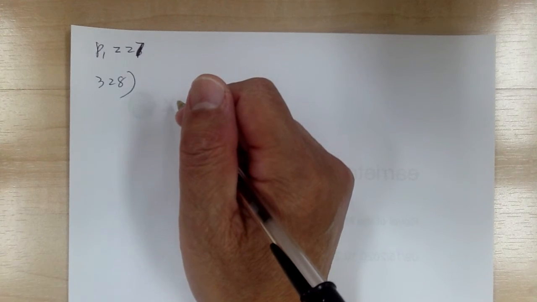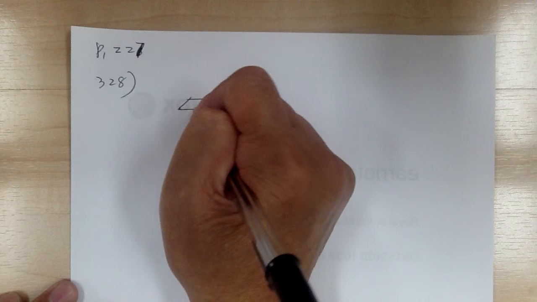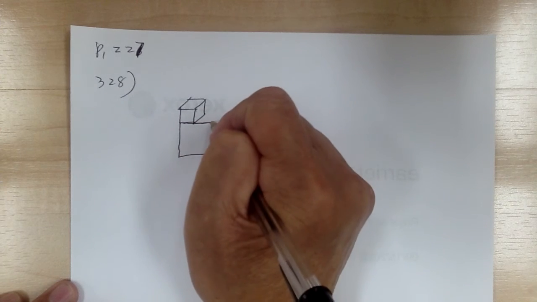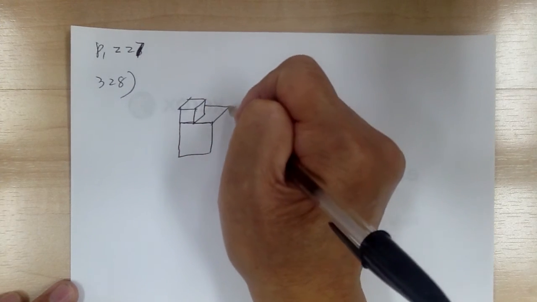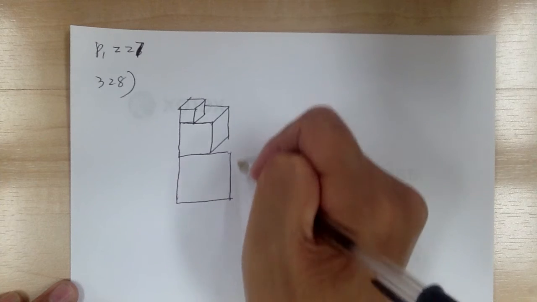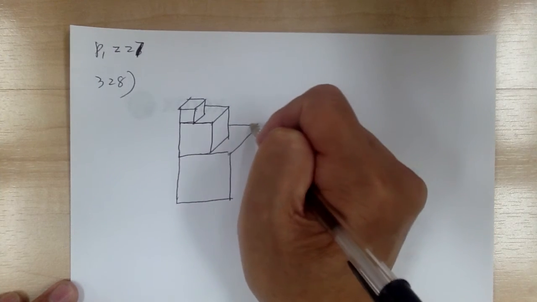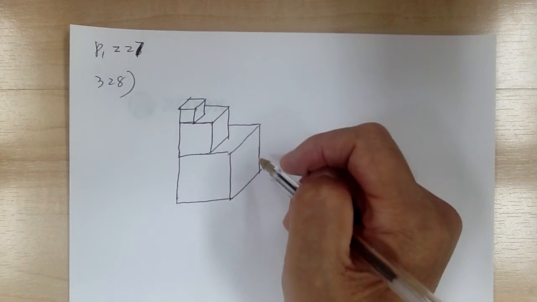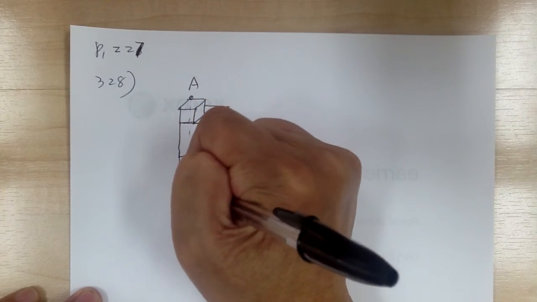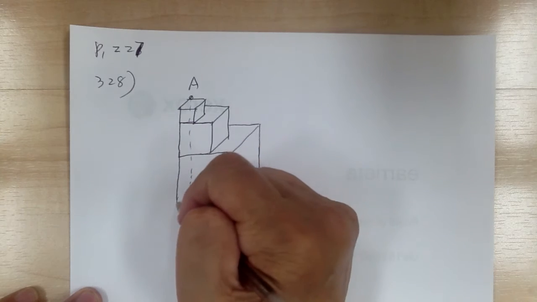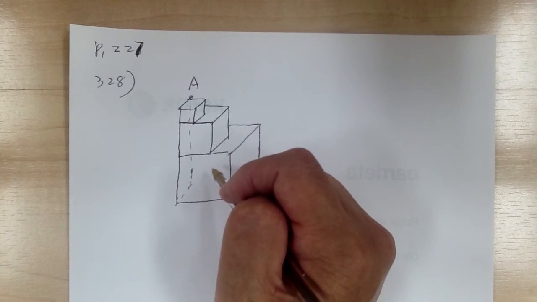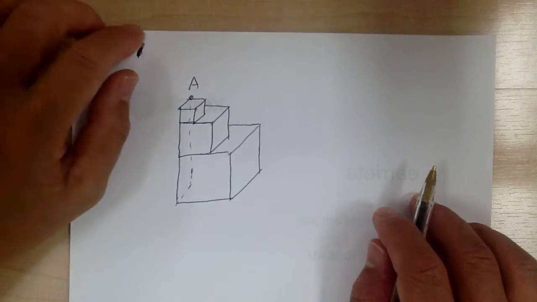Okay, so you have this picture given. And this is point A. Oh, the picture is kind of wrong. I've got to redraw this one. Okay, redraw.